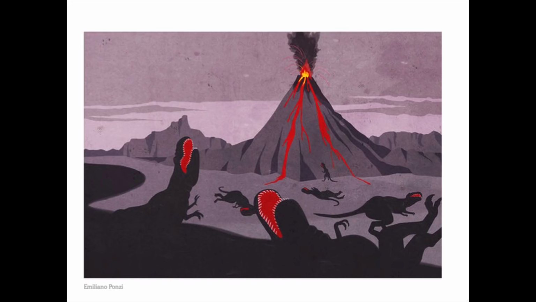So here's the volcano and the dinosaur. Why dinosaurs went extinct and not mammals? Still a very open question. Birds, which are descended from dinosaurs, made it across. Why? Why did the birds survive and not dinosaurs?